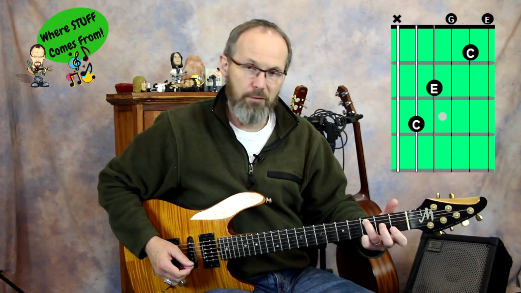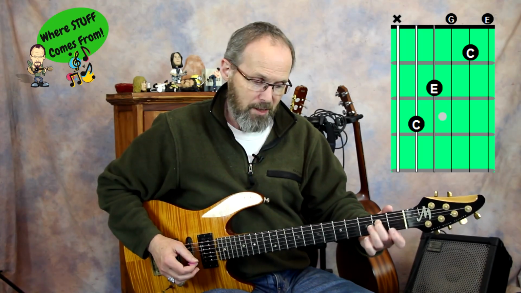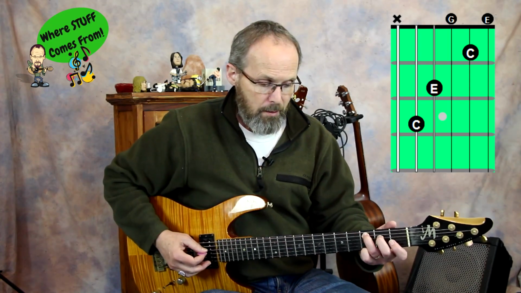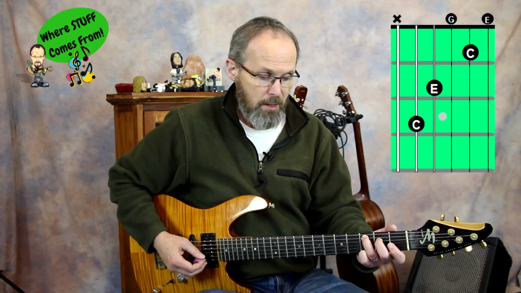So under my 3rd finger, this is a C on the 5th string, 3rd fret. Under my 2nd finger is an E on the 4th string, 2nd fret. 3rd string is open, that's a G. So right there, C, E, G, is a C chord, just those three strings.